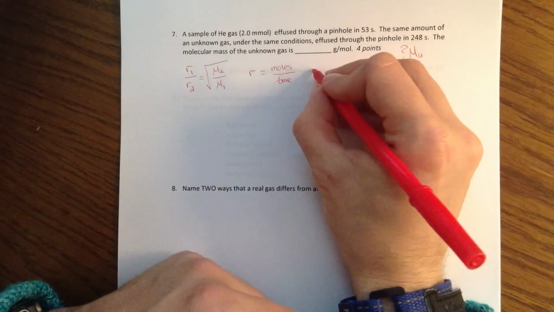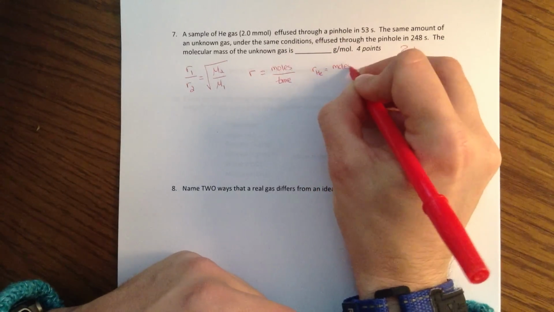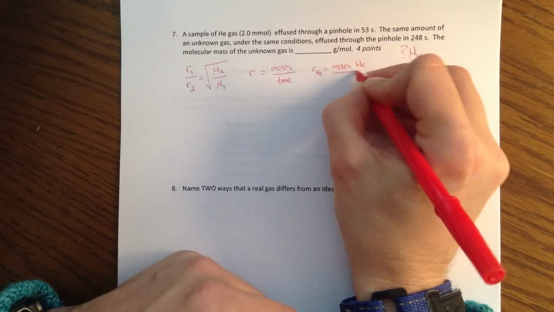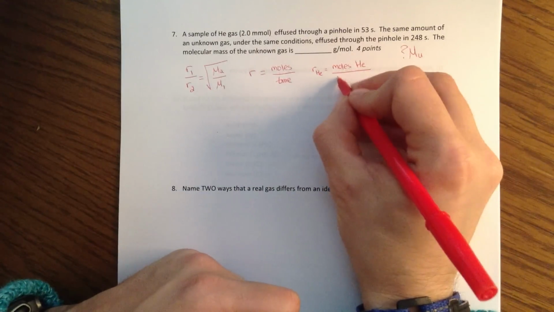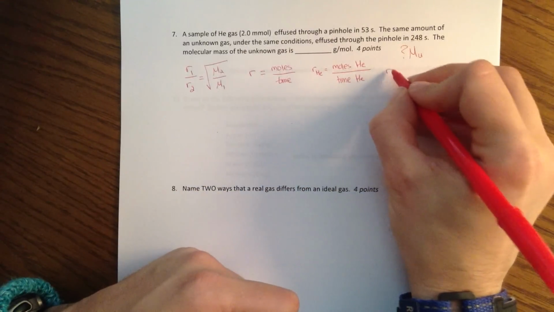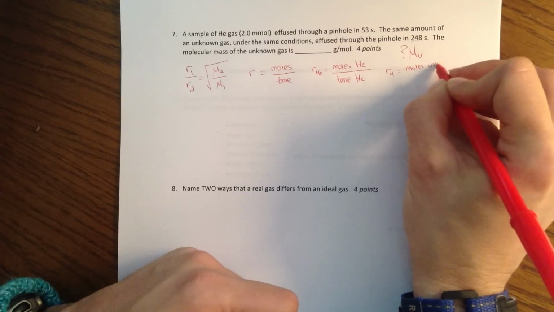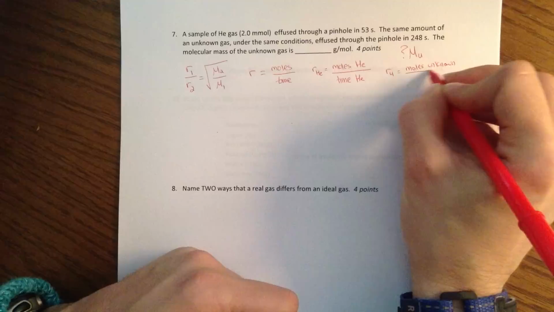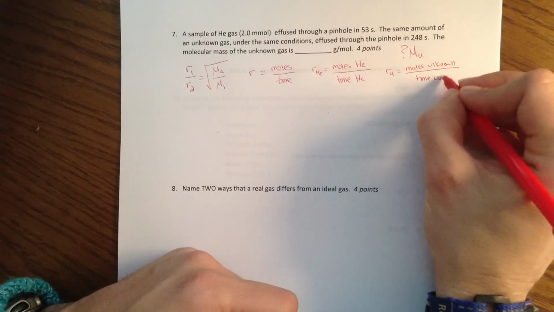The rate of helium would be the moles of helium over the time that it took. The rate of the unknown is equal to moles unknown over time for the unknown.